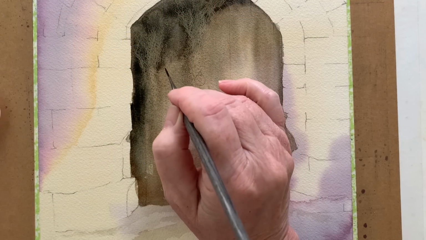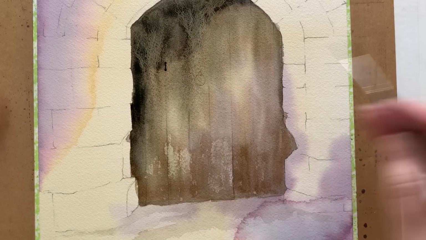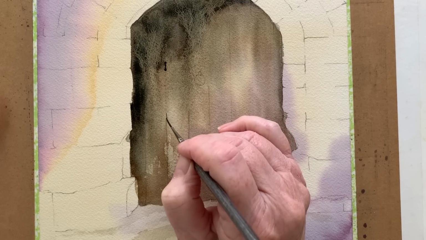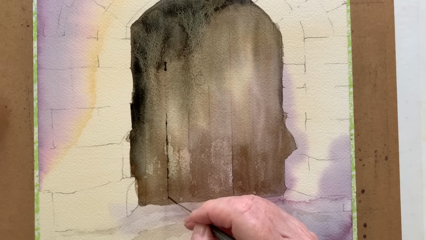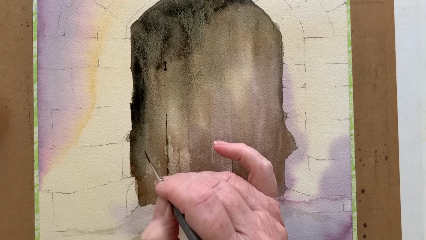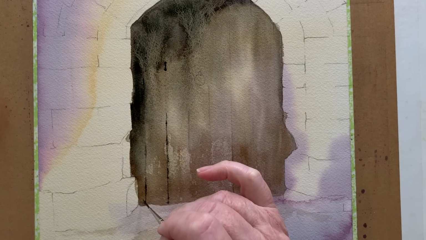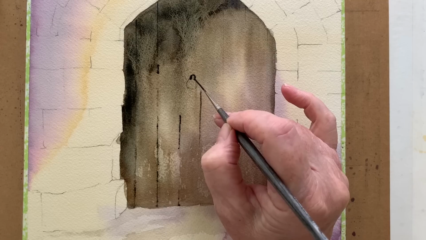So then I used my rigger brush and the really thick pigment, so the pigment that I didn't put any water in, and I painted that over my pencil lines to define the planks of wood that made the door. I didn't paint this all the way down, just in a few areas. I didn't want straight lines running all the way up and down the door.